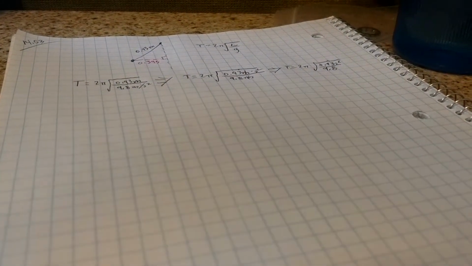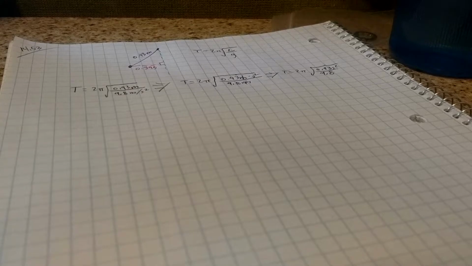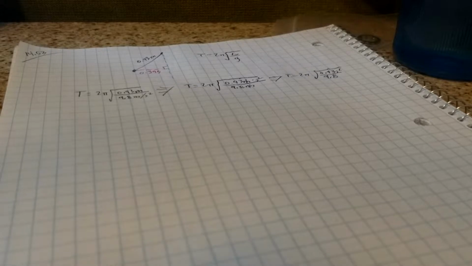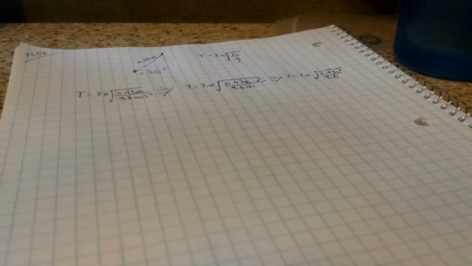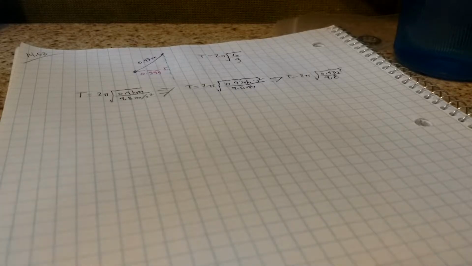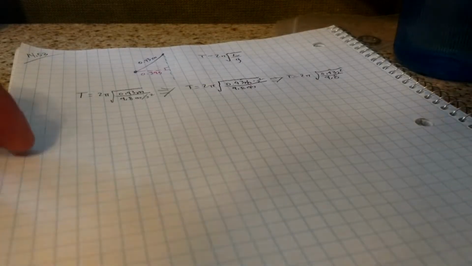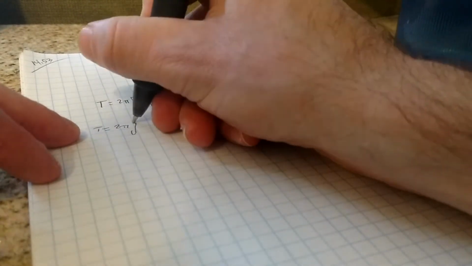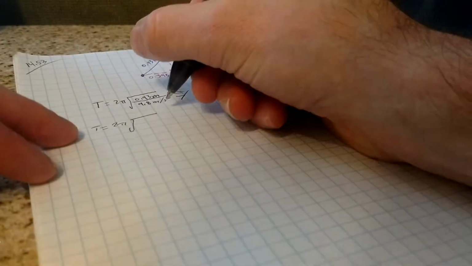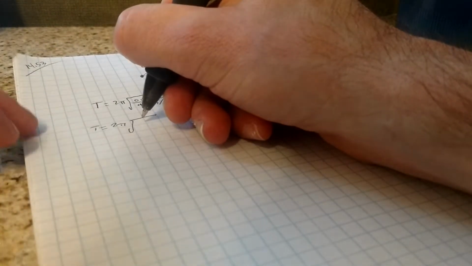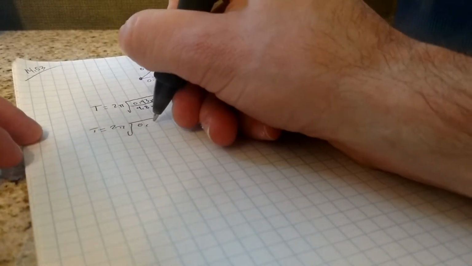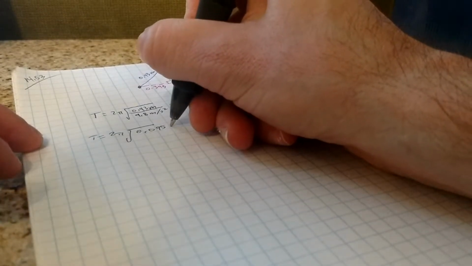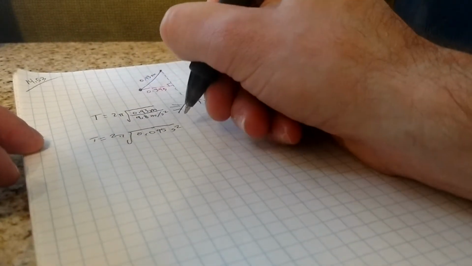We're going to clear out that fraction first. So 0.93 divided by 9.8 gives us T equals 2 pi times the square root of, according to my Inspire, 0.095 s².